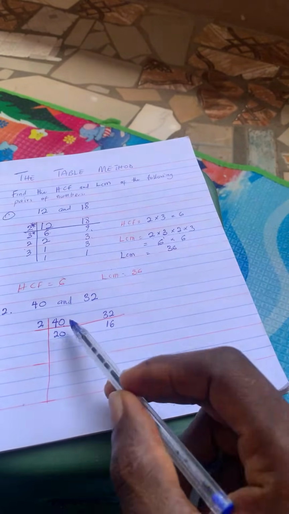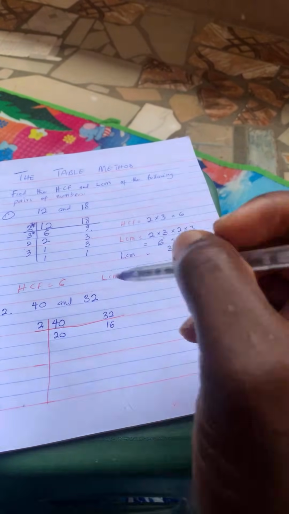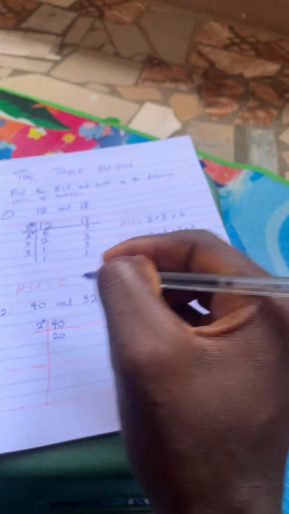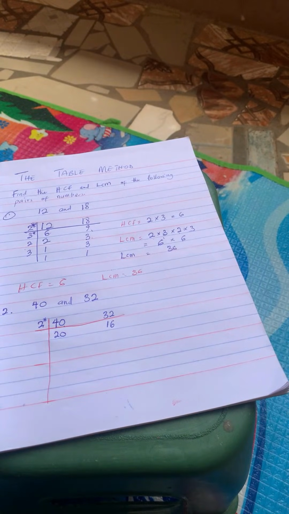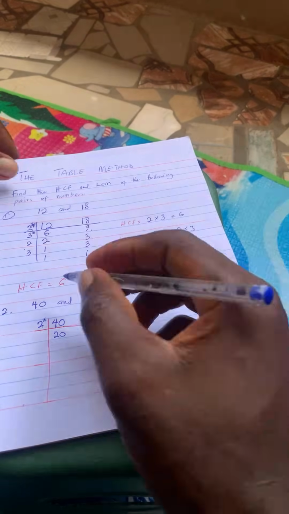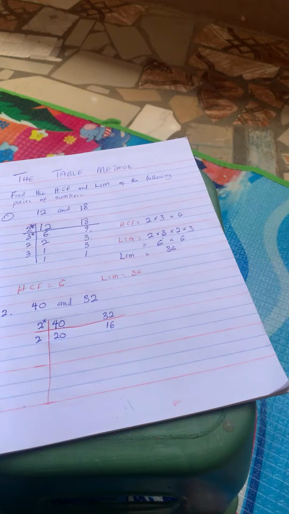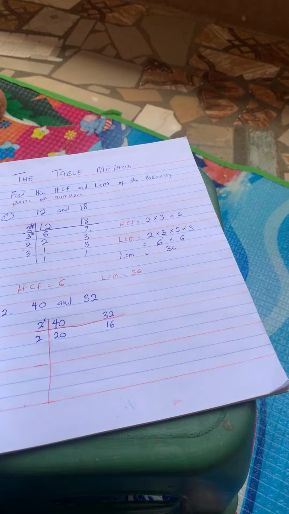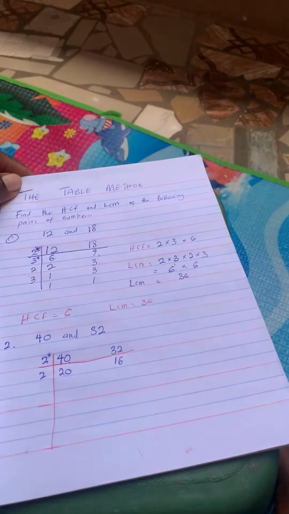Now, since 2 has been able to divide 40 and 32, we're going to put an asterisk on 2. Now we have 20 and 16. Which number can divide 20 and or 16? Okay, Kimberly is saying 2. Yoshua is saying 2. Okay. How many times will 2 divide 20? All right, so Yoshua is saying 10.